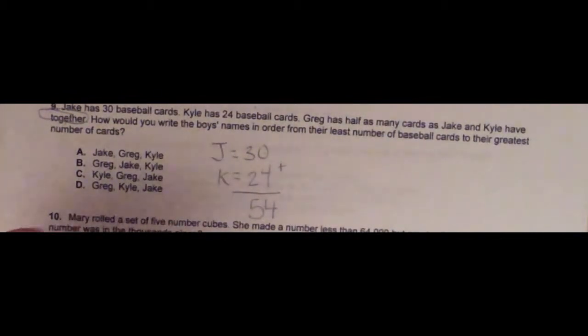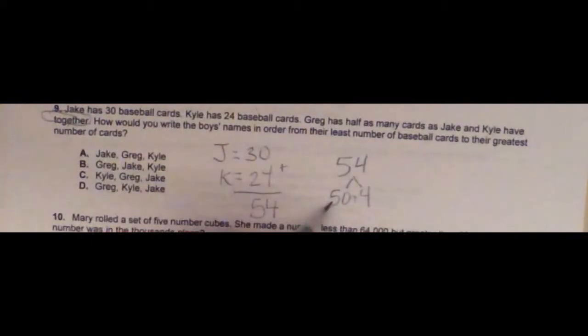Now, the next sentence says, Greg has half as many cards as Jake and Kyle. So half as many means that I need to figure out how much half of 54 is. Now, this is an easy way to divide. We're going to write the number 54 and split it into its parts of 50 plus 4. Well, I know that half of 50 is 25. I know that 50 cents is 2 quarters and 1 quarter is 25 cents.